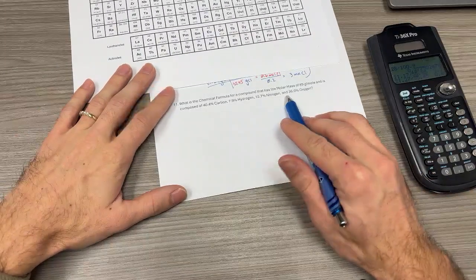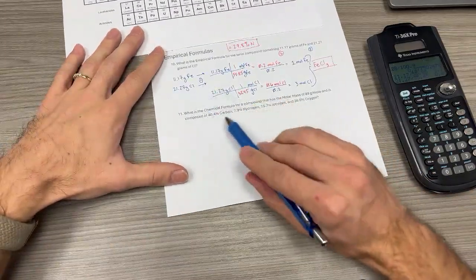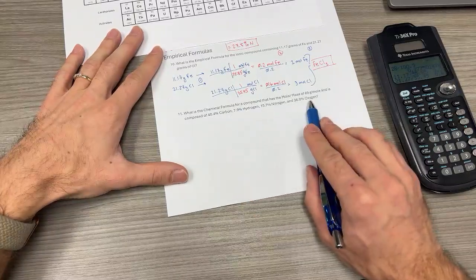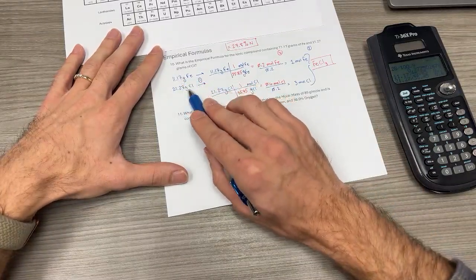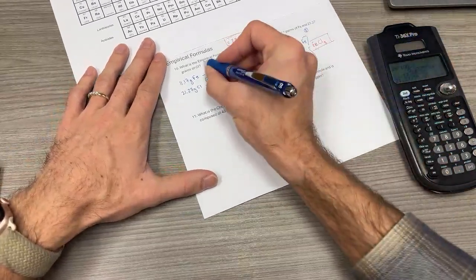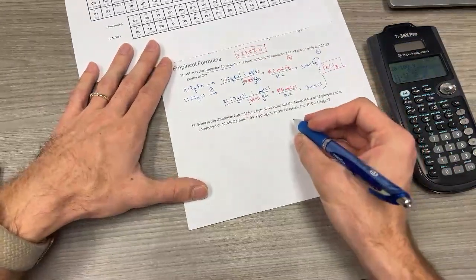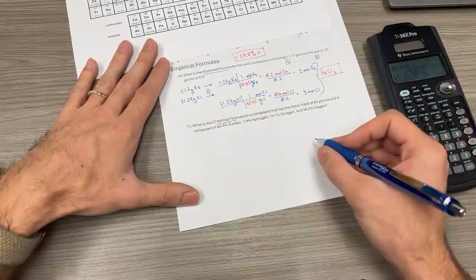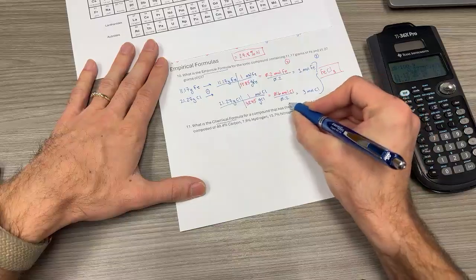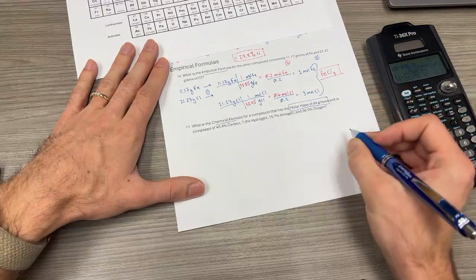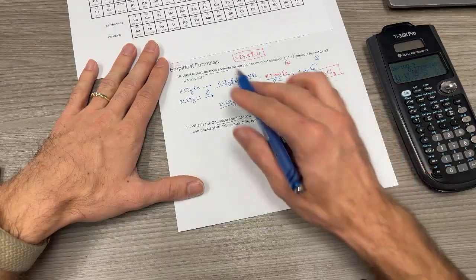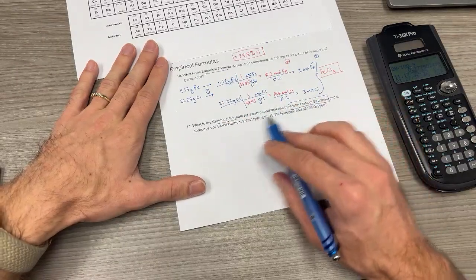Okay, when we have percentages, we need to take 1 step further. We have to take these percentages and say that we have a sample of 100 grams. Now the percentages become the mass in grams. We also want to take this 1 step further. We're no longer going for the empirical formula. We're going for the chemical formula. In order to find a chemical formula, you have to be given a molar mass. You must be given a molar mass to compare to the empirical mass.